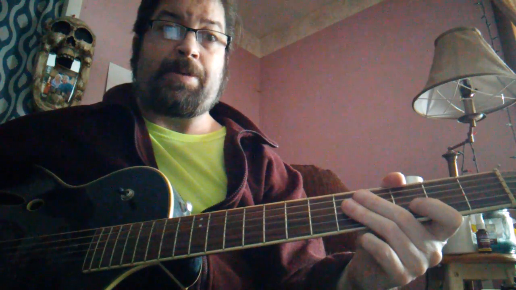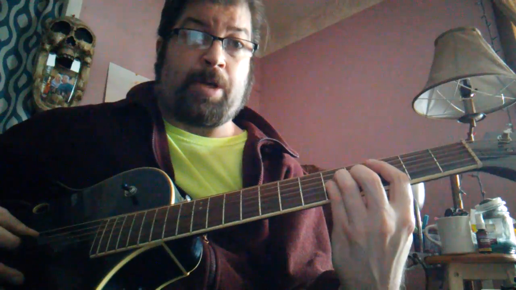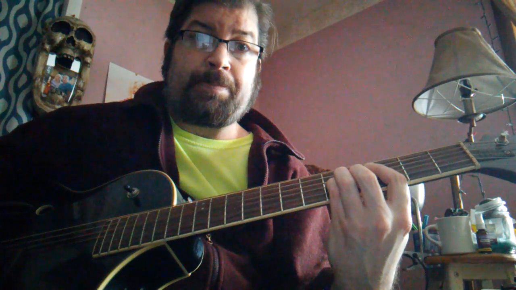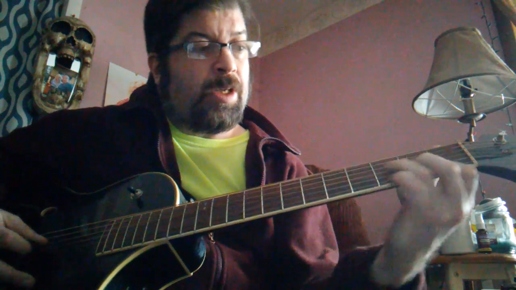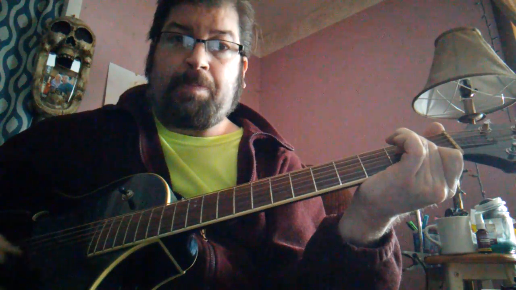So now what we're going to do is take a look at the chords from C minor. So we have C minor is your 1, D diminished as your 2 chord. If you add the 7th, it's half diminished.